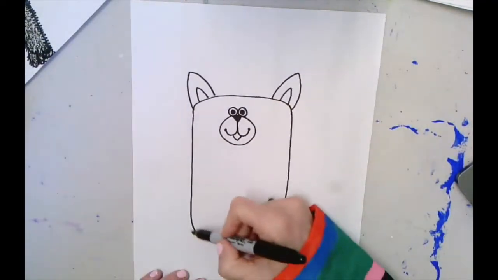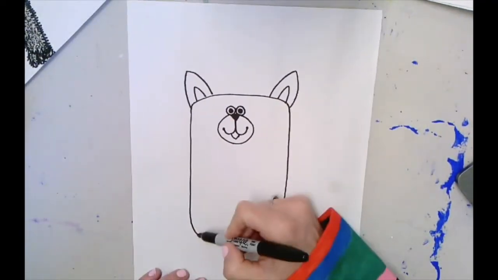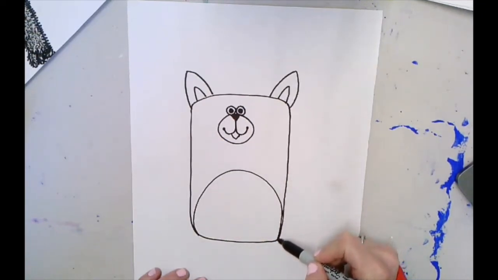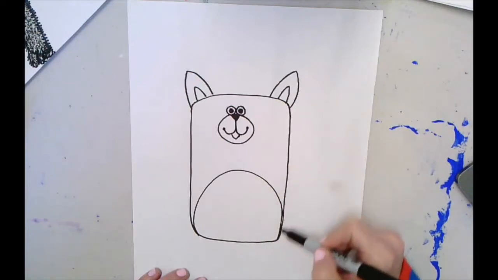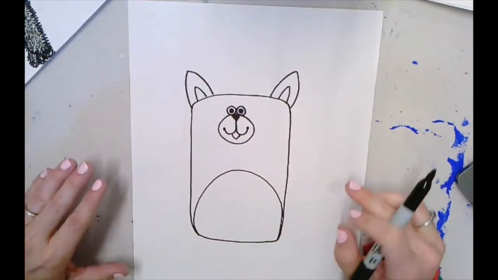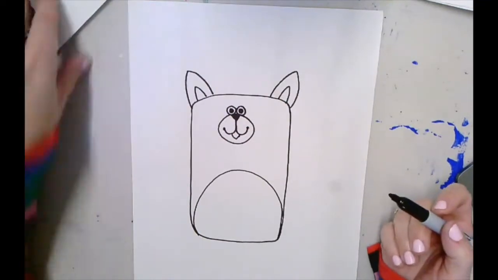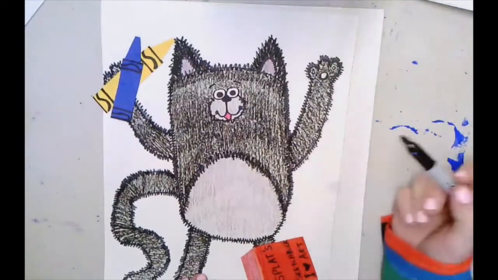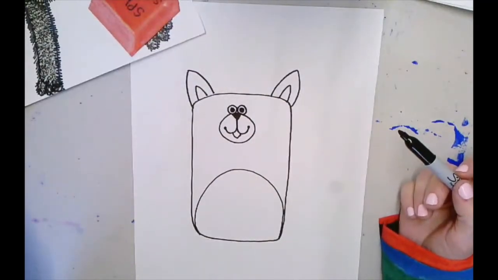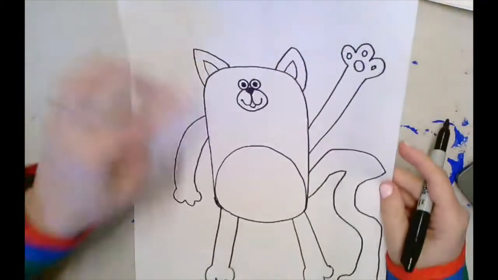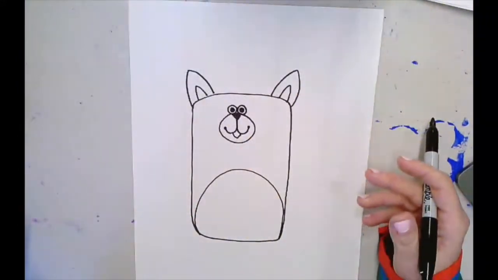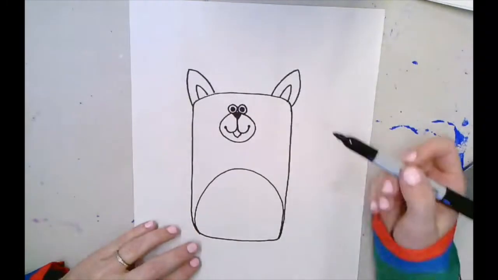I also want to draw his cute little belly. And his belly is a different color fur from the rest of his body. So I'm going to grab that curved line and just go right there, and that implies his little belly. Now let's draw his arms. The one I finished, he's got both hands up and he's standing. This guy, he's got one arm down and one arm up, similar to the way the front cover looks. I think I'm going to do the same thing with this one.